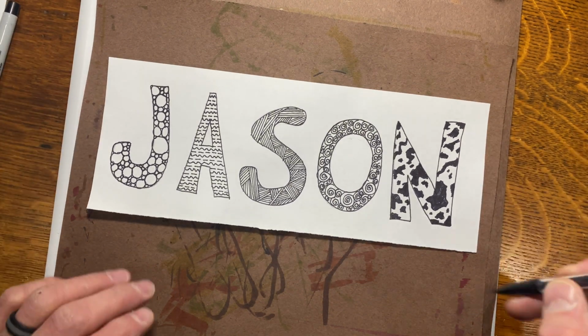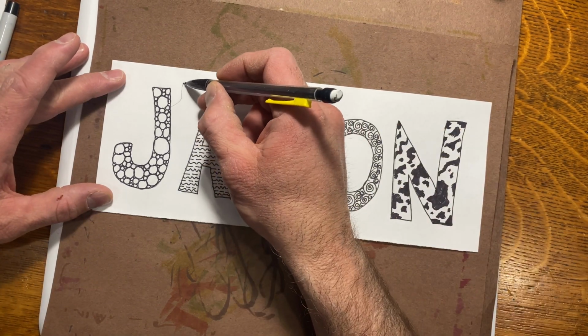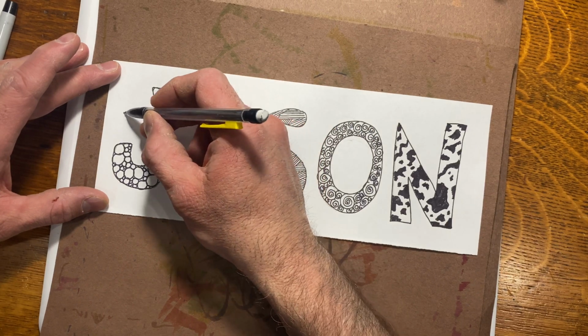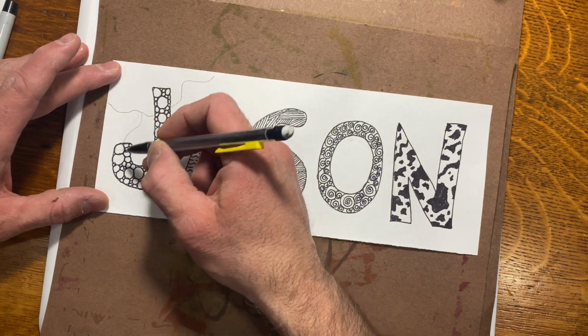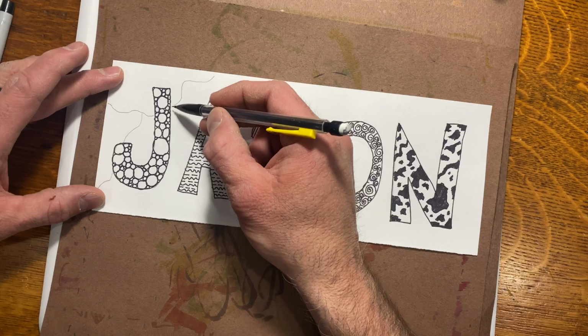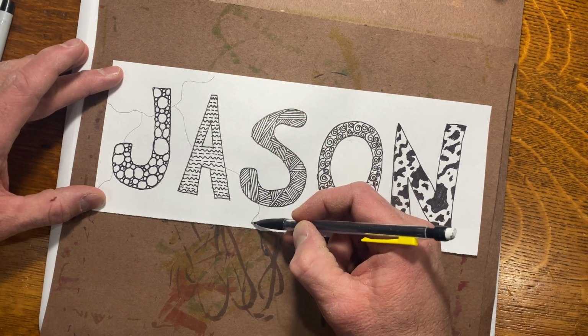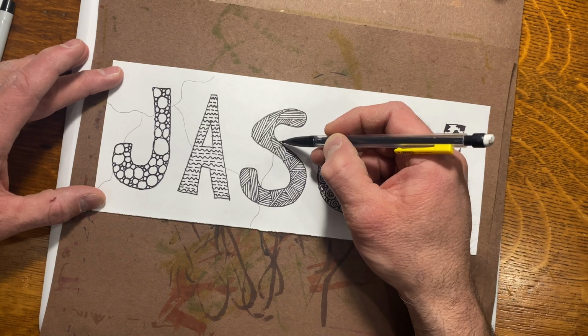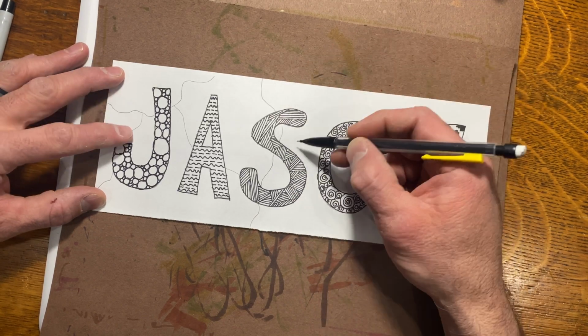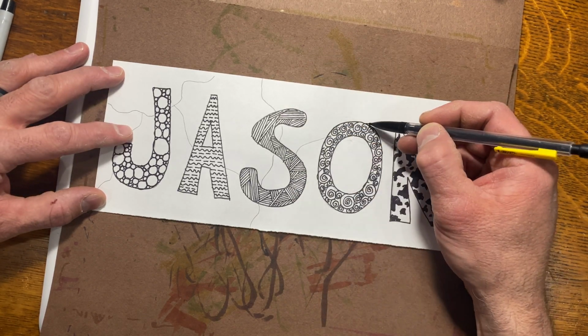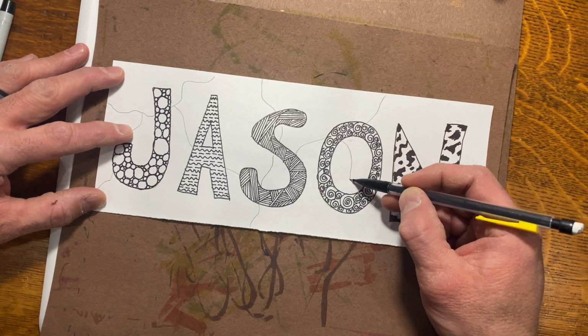The next step is we're going to take the background. I'm using my pencil again, and I'm just going to draw some shapes in the background. I'm not going to draw through my letters, just behind them. So these lines come out. And I'm just breaking the background into lots of different weird looking shapes, not really thinking too hard about it.